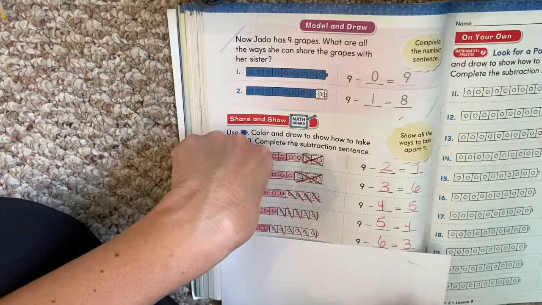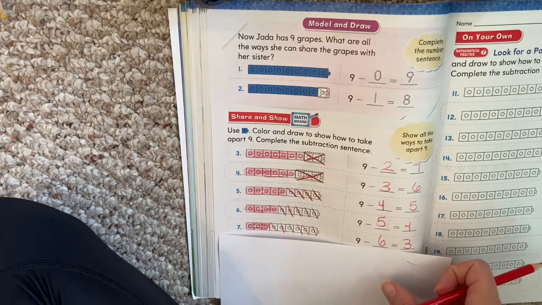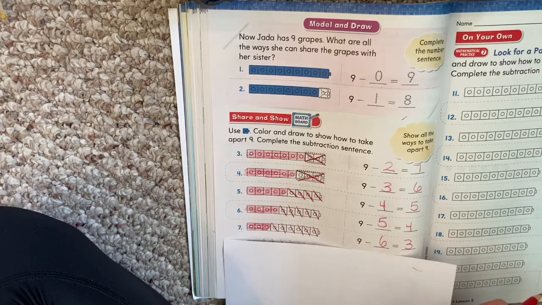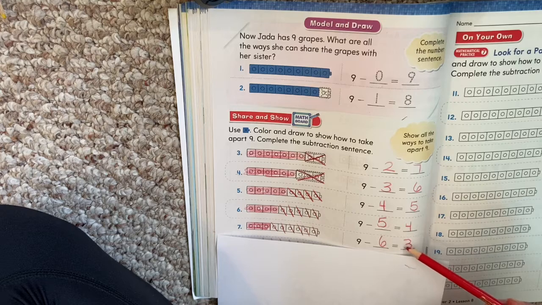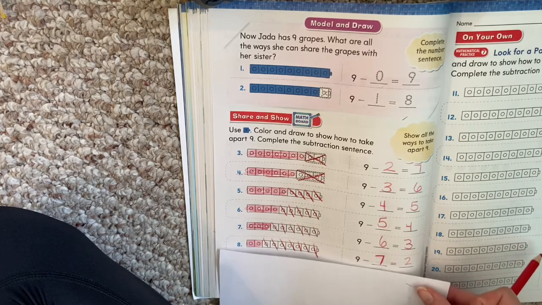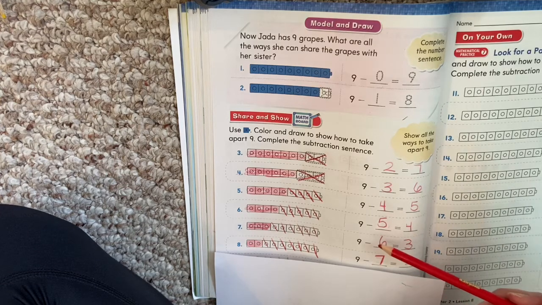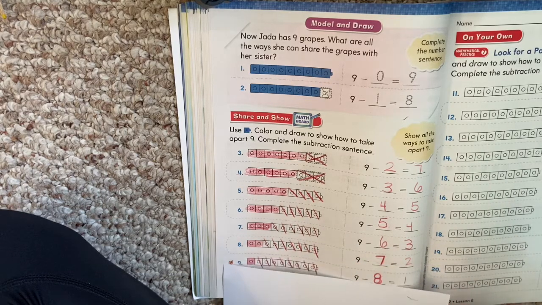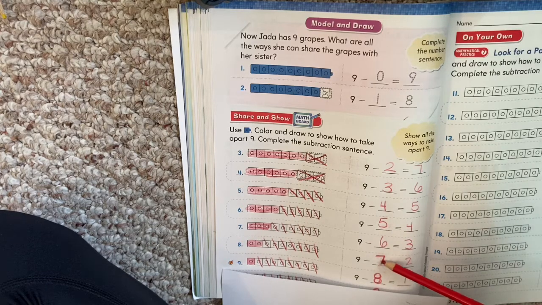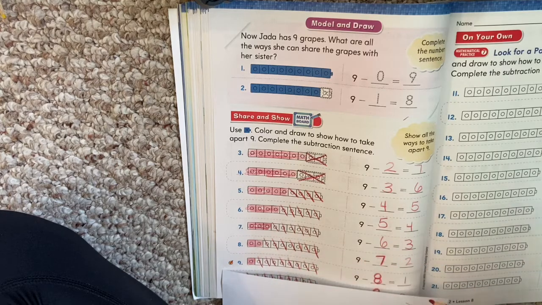All right, boys and girls, if you're hitting play, that's because you finished these last problems. All right, let's check our work. So the last one we did together was 9 minus 6 equals 3. So let's see what we did next. Did you have 9 minus 7 equals 2? So last time we took 6 away, now we take 7 away, and there's 2 left. Look at this one. After we took 7 away, now we take 8 away. We take 8 away, there's only 1 left for Jada. So 9 minus 8 equals 1.